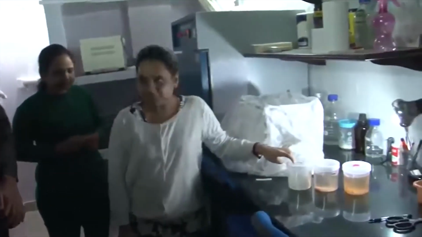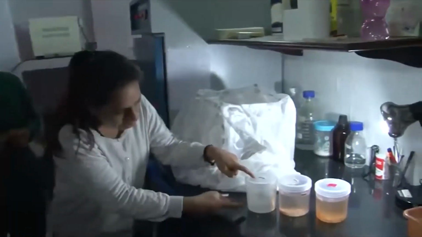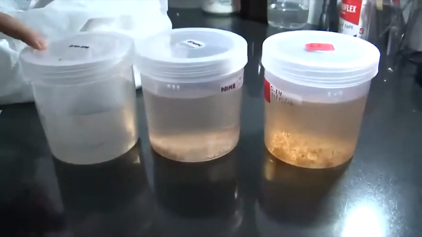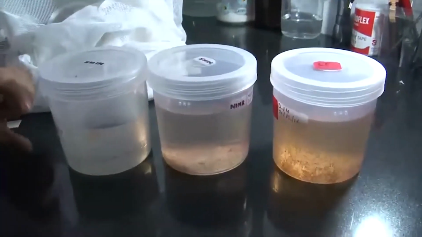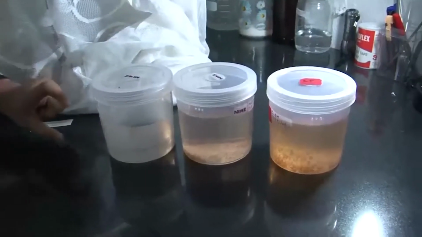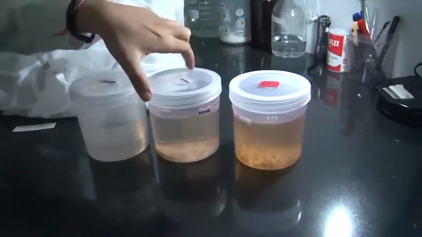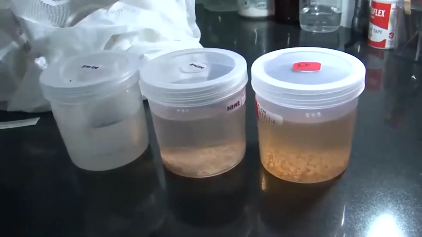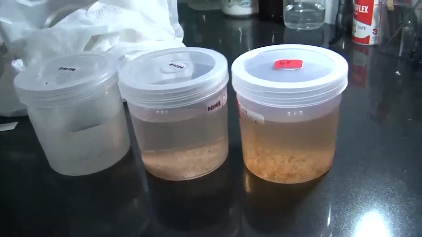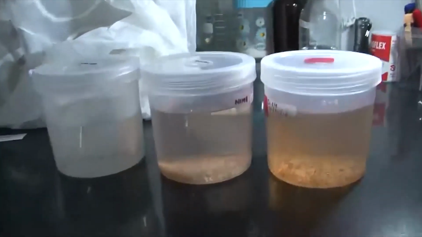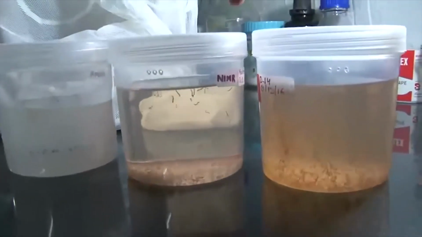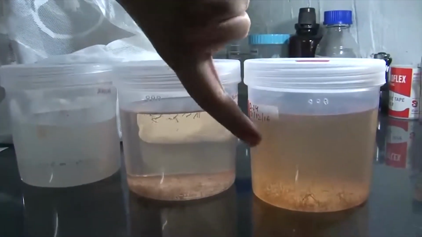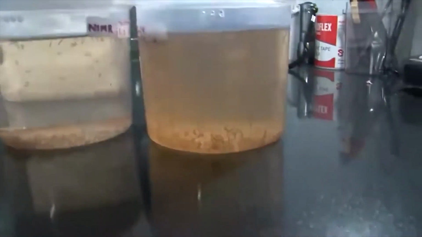So this is the very first stage. These black dots are eggs. We put these eggs in the water, and within 3 to 4 days they hatch into larvae. So these are the larvae. It takes around 8 to 9 days for larvae to develop into the next stage, that is pupa. These small, round, spherical structures are the pupa.